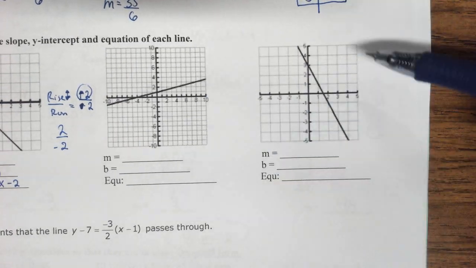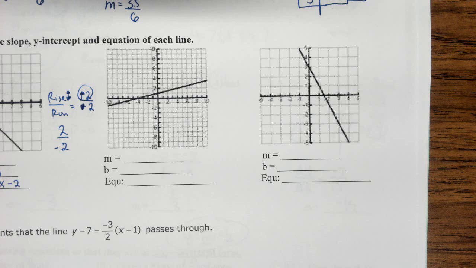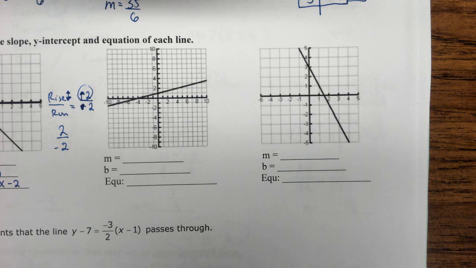All right, and then you guys have those other 2. I'll let you guys do those other 2 graphs on your own. Again, it's just simply rise over run, something that you guys should already know how to do.